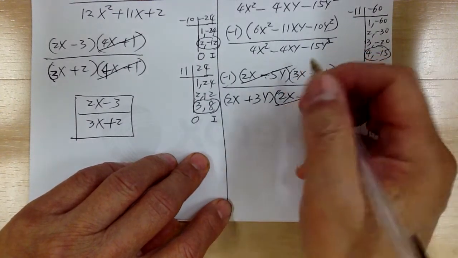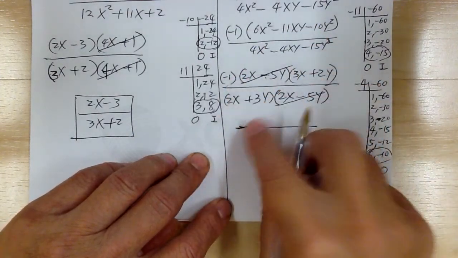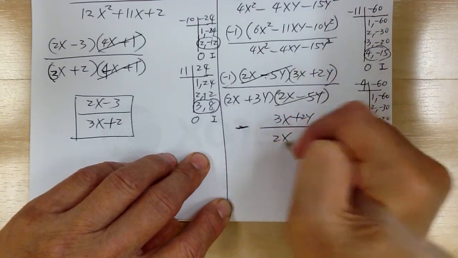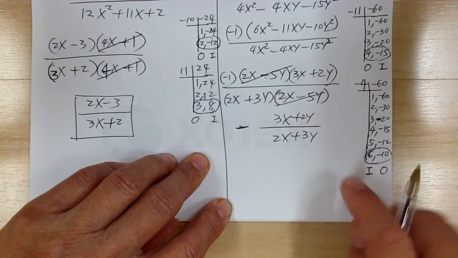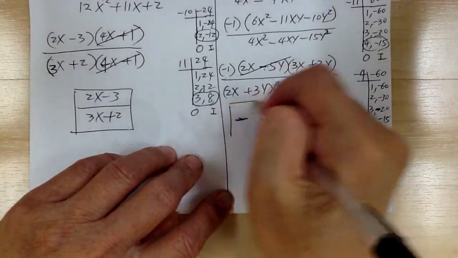So your answer would be, now you can put a negative out here by itself. So watch that. And you're going to get 3x plus 2y on the top, and you got 2x plus 3y on the bottom. Now they look similar, but they are not the same, so do not cancel anything.